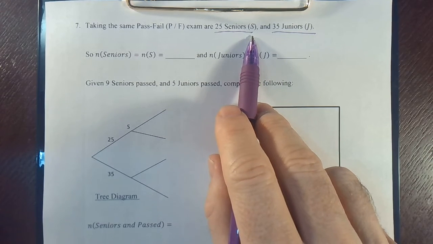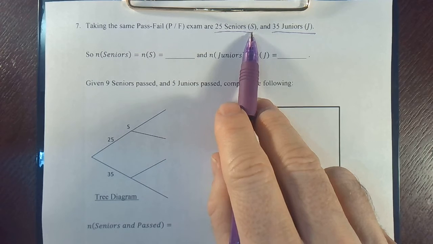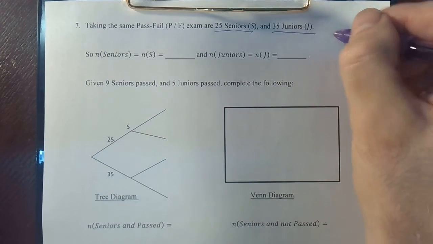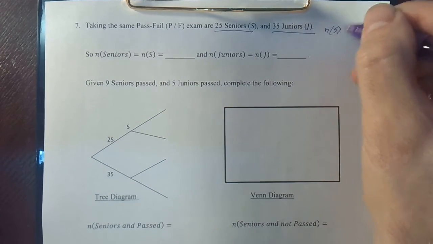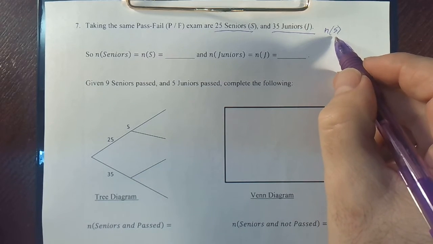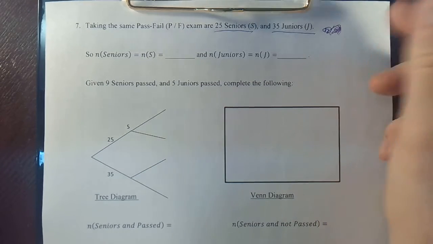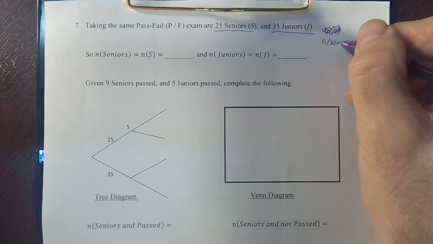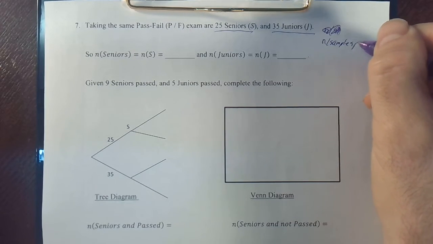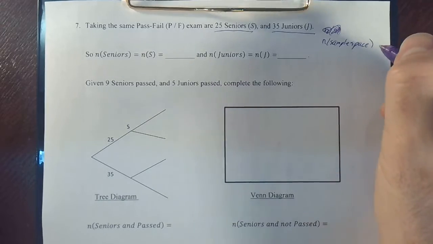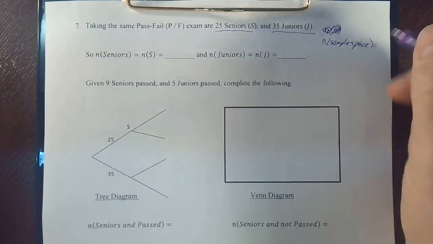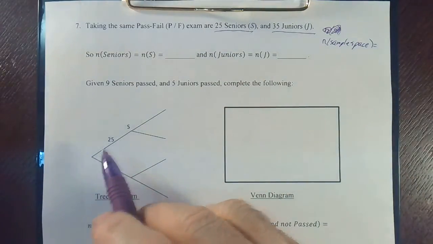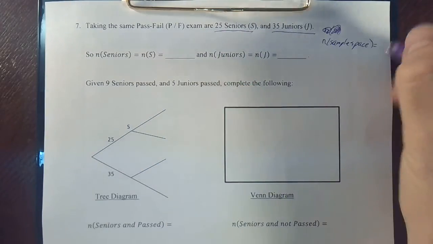I'm warning you in advance, I should have used a different letter because normally when I say the number of elements in S, that means the number of elements in the sample space. So I'll try not to use the word sample space, but if I did, I'll write it out like this. The number of elements in the sample space is what? How many students are there in this class? 25, 35, that makes it 60.